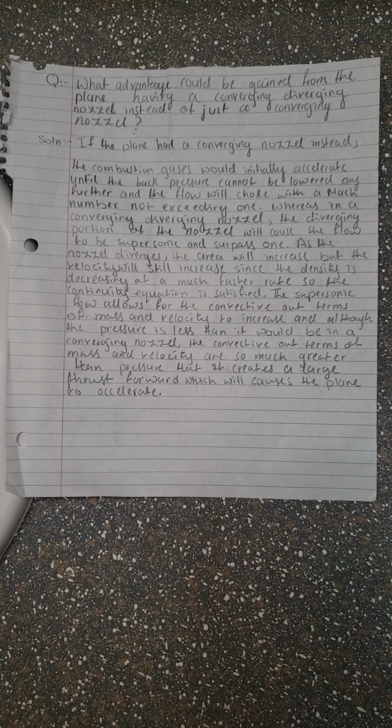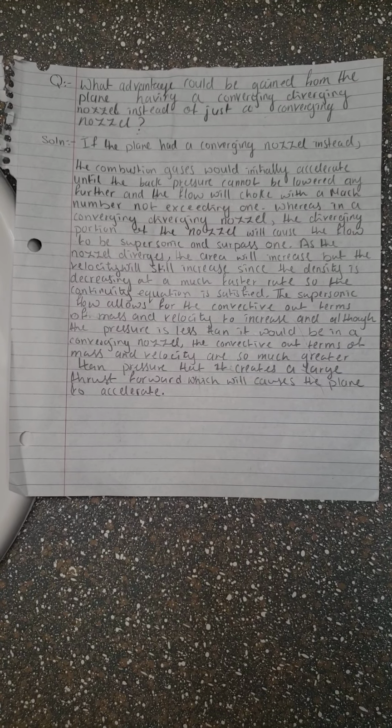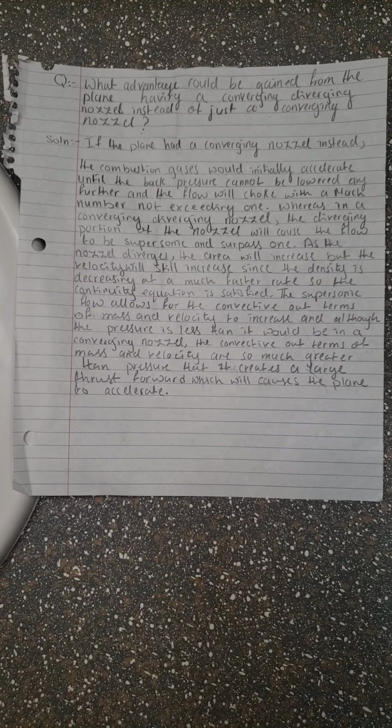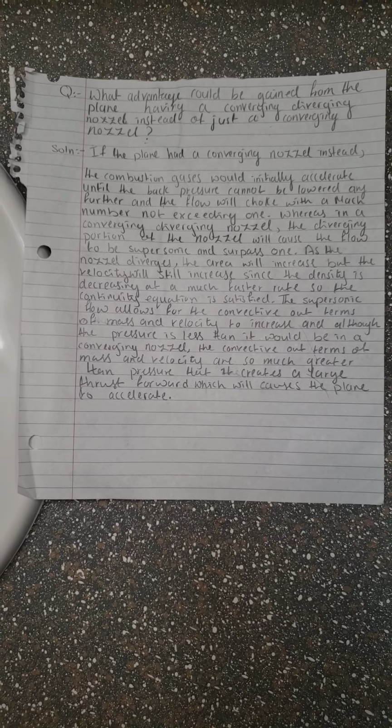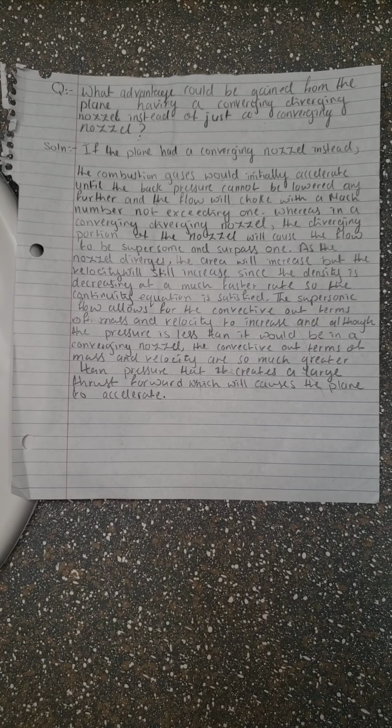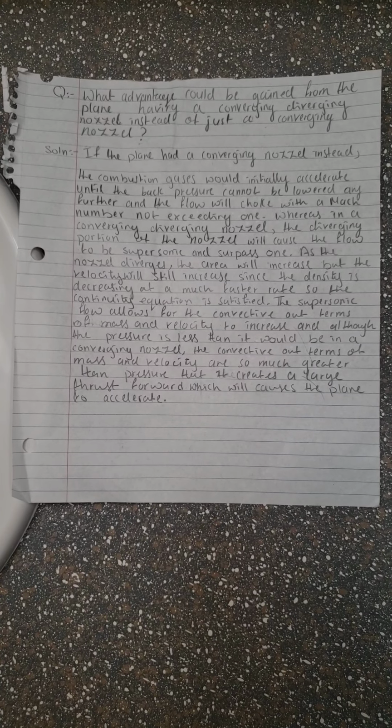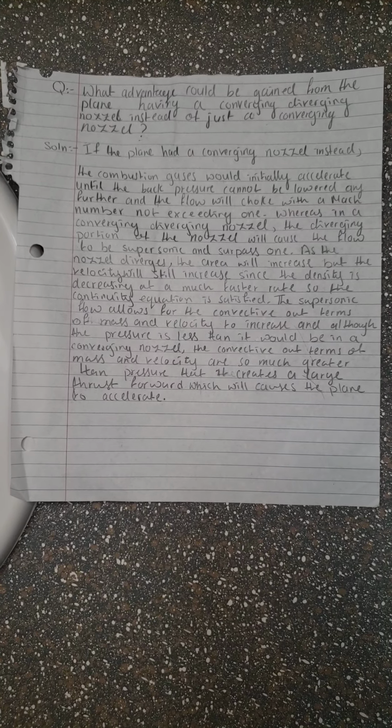The supersonic flow allows for the convective outflows of mass and velocity to increase, and although the pressure is less than it would be in a converging nozzle, the convective outflows of mass and velocity are so much greater than pressure that it creates a large thrust forward, which will cause the plane to accelerate.